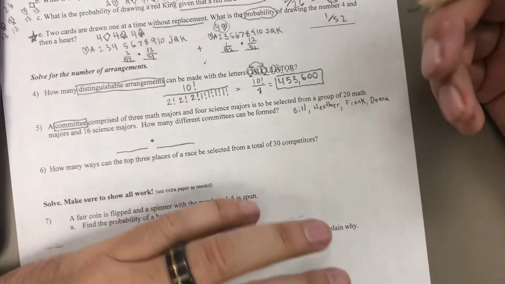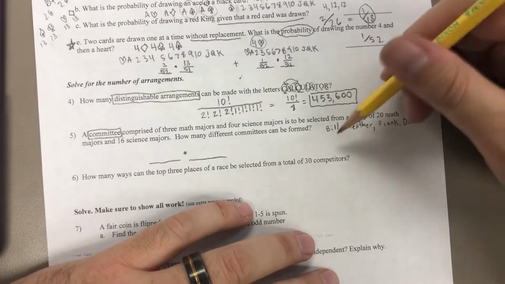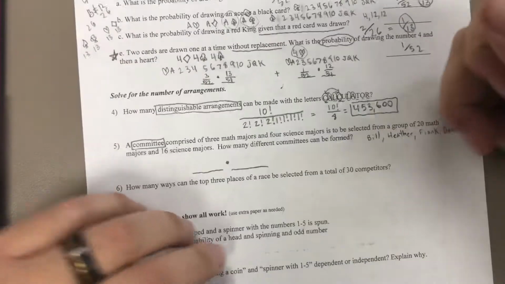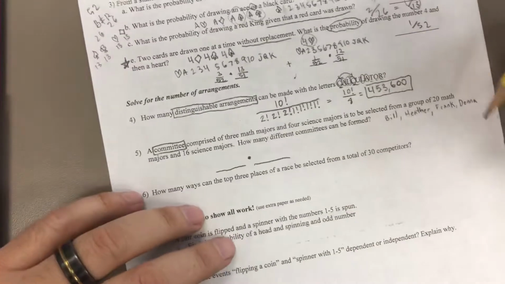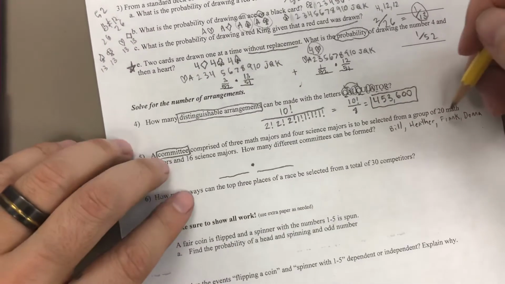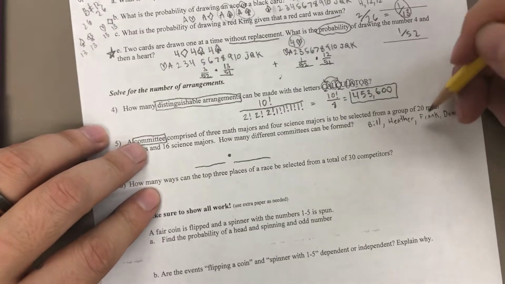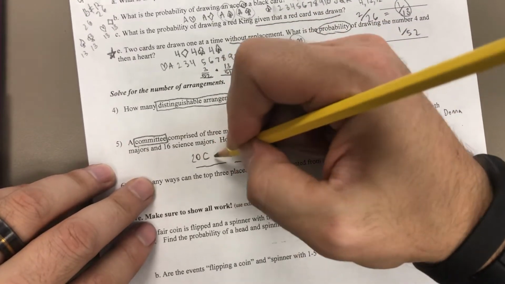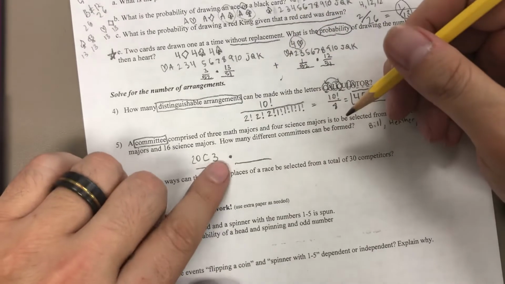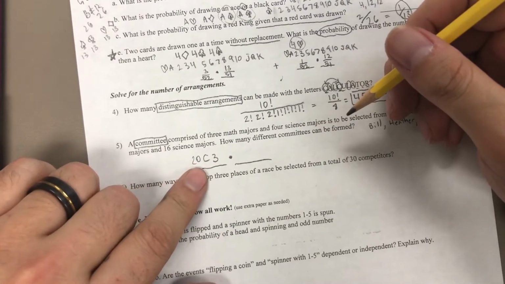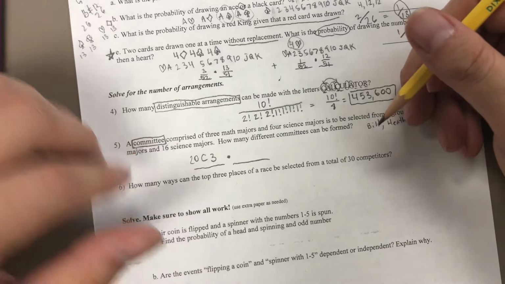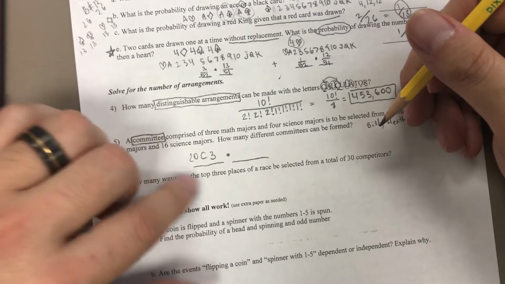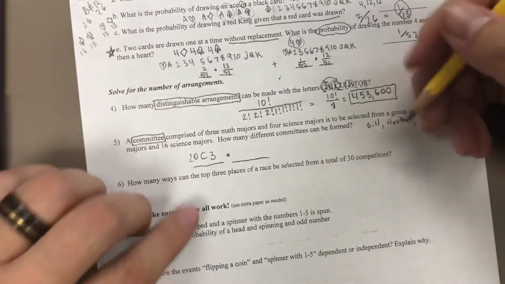No, of course not. It's just a group of people. When the groups are indistinguishable, even if you switch them around, that's a combination because it's simply gathering together a group. So the group we're making for the math majors is comprised of, we're taking from 20 different math majors and we're getting a group of 3. So it's 20 combination 3 because that's the group size. I'm sorry, 3 is the group size. 20 is the original people that we're picking the group from.